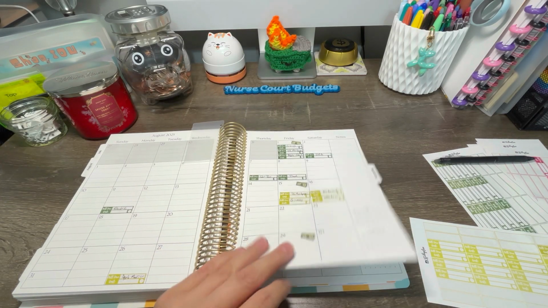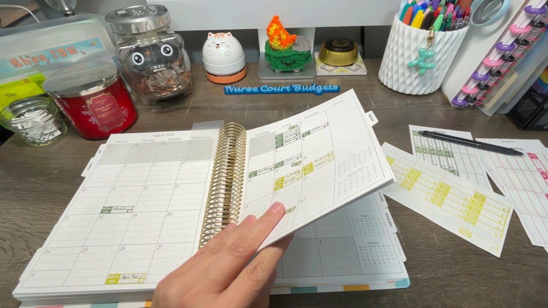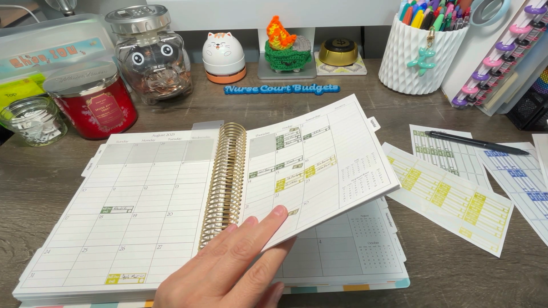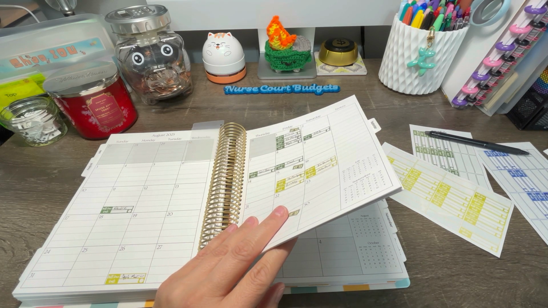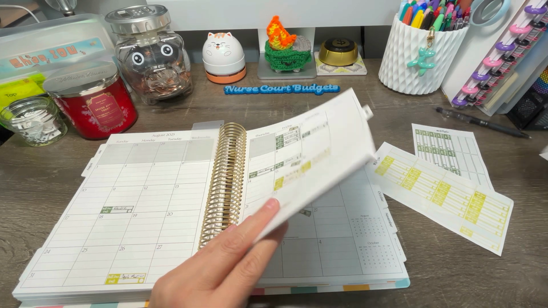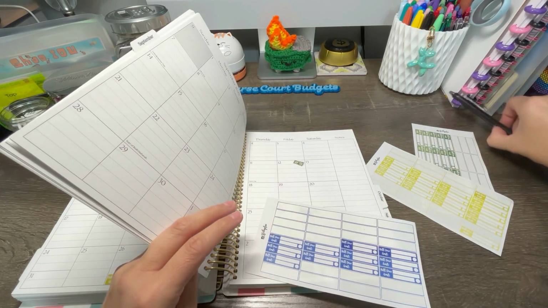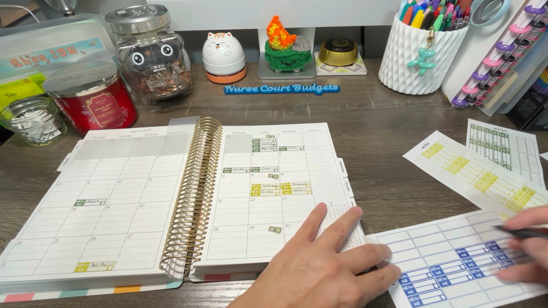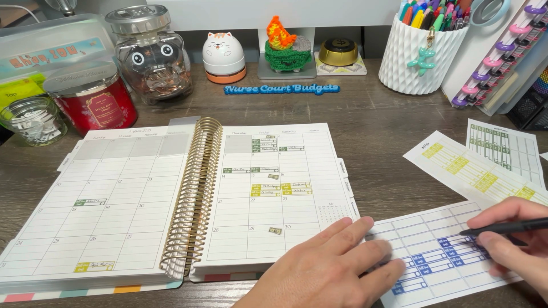Sorry, guys. So let's just go with August. Let's just put blue. We can do blue. It's kind of a neutral color. So let me do that first paycheck.